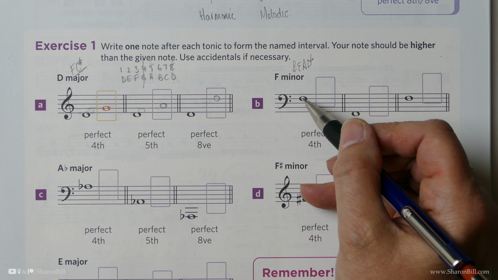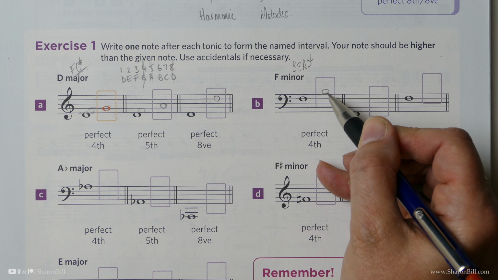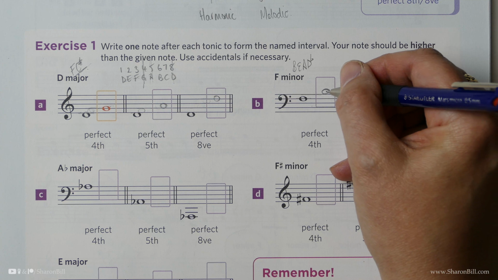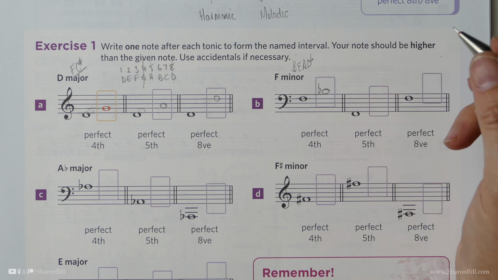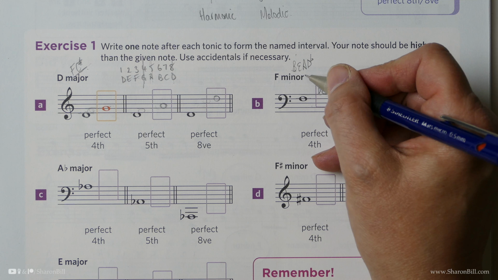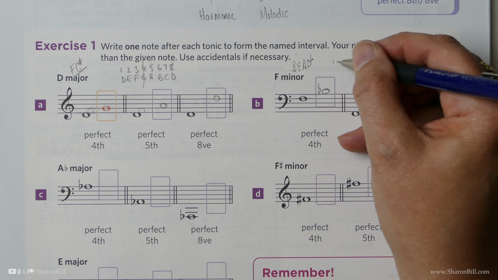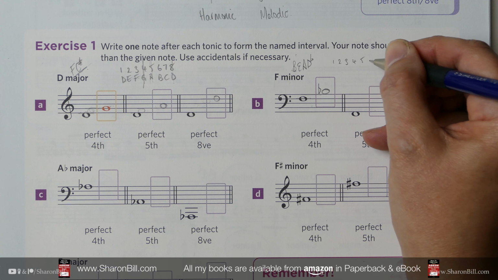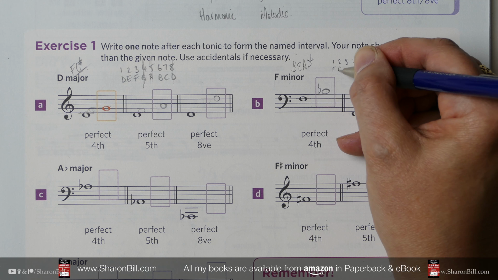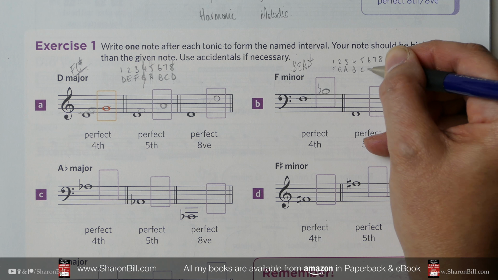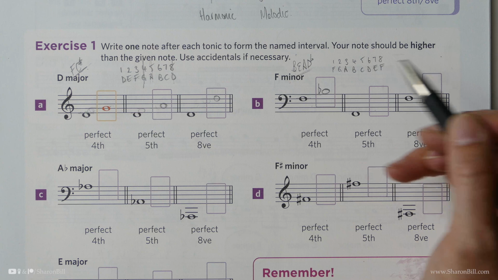So we now need to just count from this bass clef F, 1, 2, 3, 4. And that is a B, so it must therefore be B flat. We have to apply this from the key signature, however we're using accidentals. And if you're not sure, 1, 2, 3, 4, 5, 6, 7, 8. F, G, A, B, C, D, E, F. Of course, your key signature will be active.